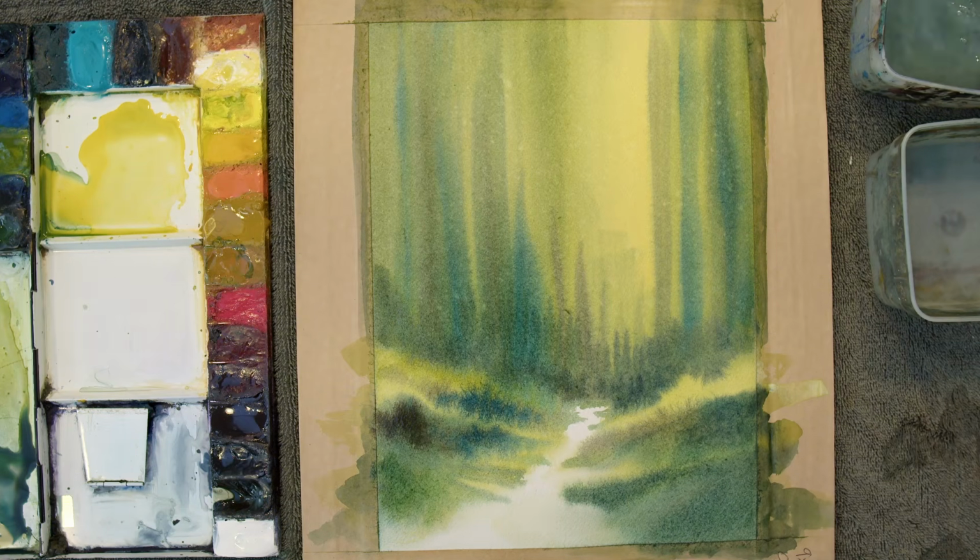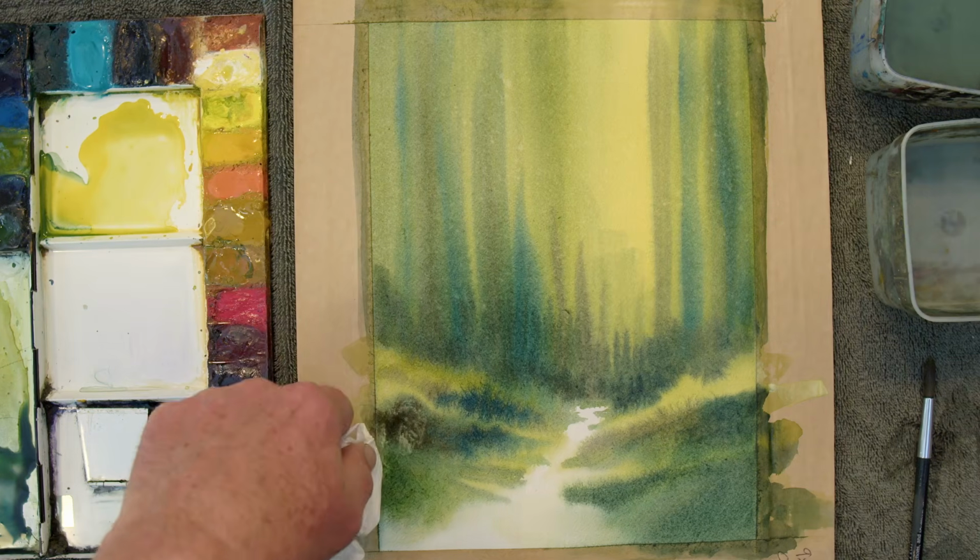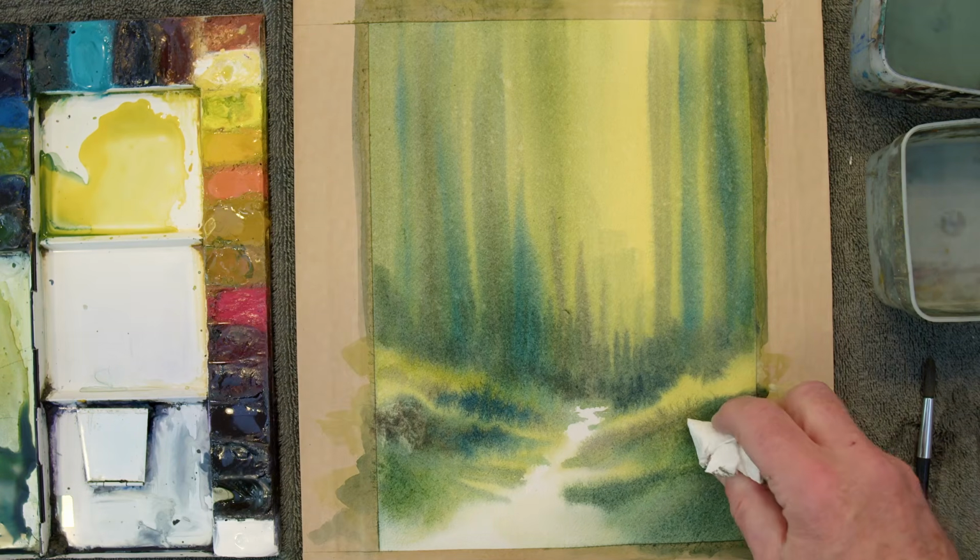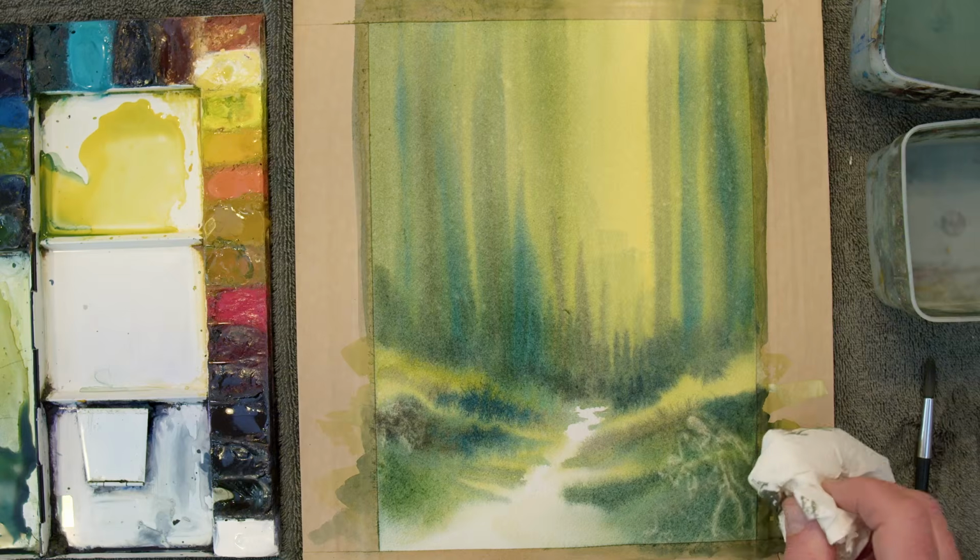Okay, well, we've got some interesting things going on. If I want to even add more variety and interest, I think it's time to take a paper towel. I've got a lot of pigment in some of these areas that I could punch out with a paper towel. What that really does is creates a texture later.